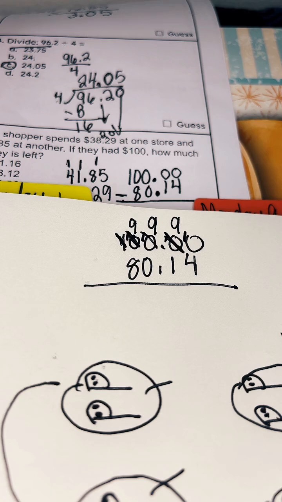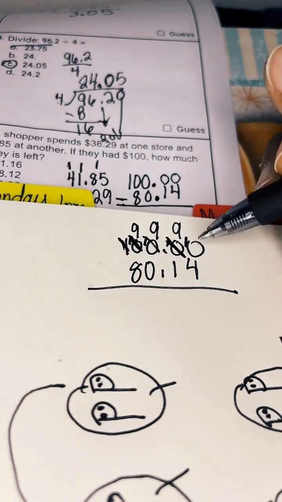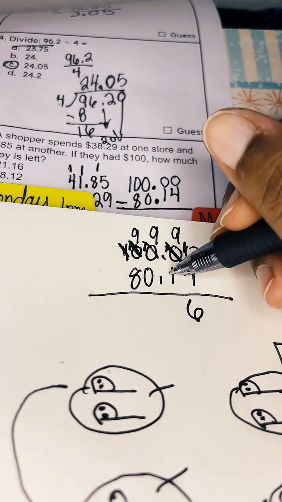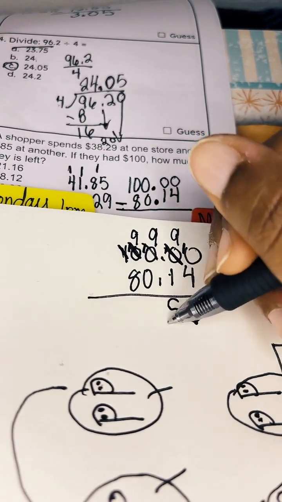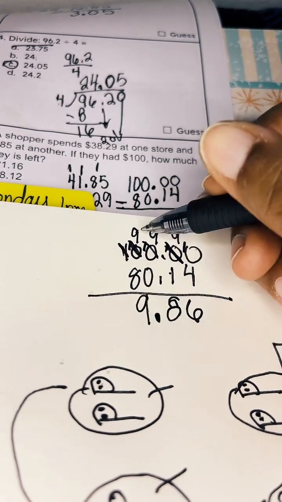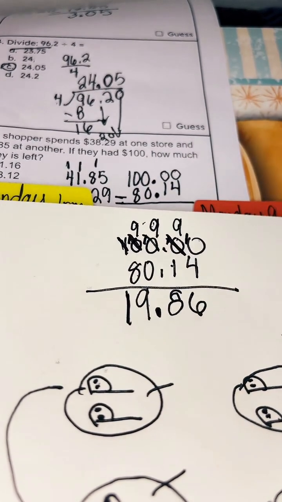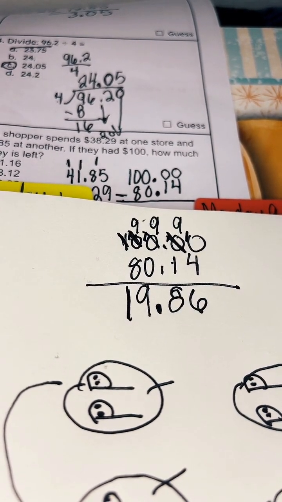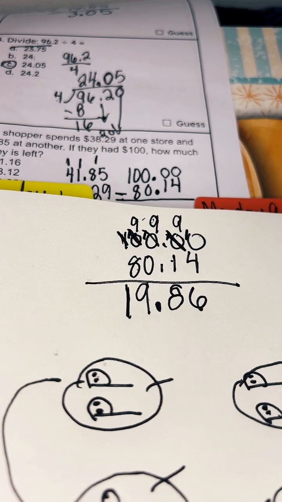We did GED yesterday. All right, so 10 minus 4 is 6. 9 minus 1 is 8. Put it here. 9 minus 0 is 9. And 9 minus 8 is 1. So it would be $19.86 is what you should be getting back.